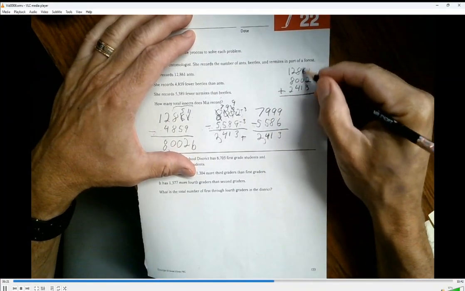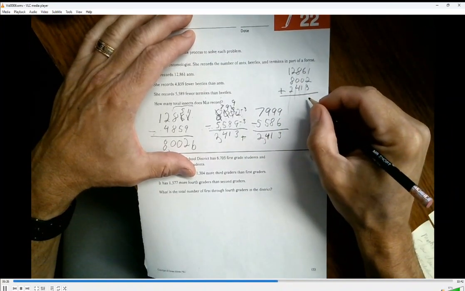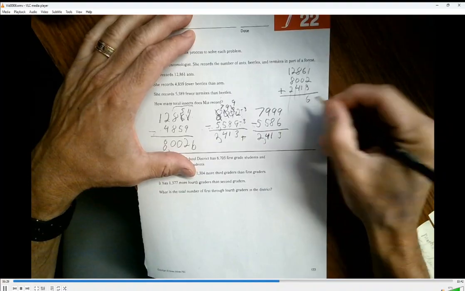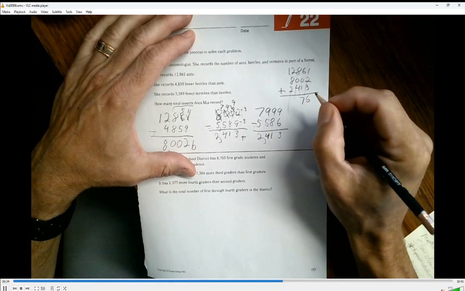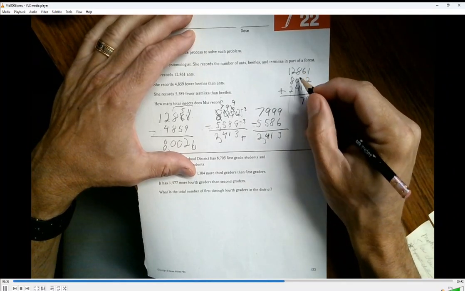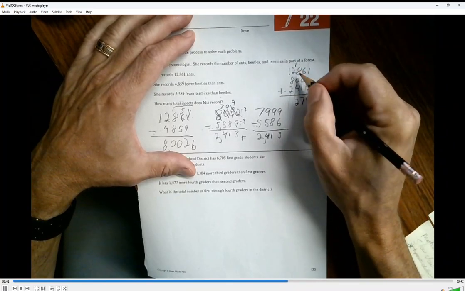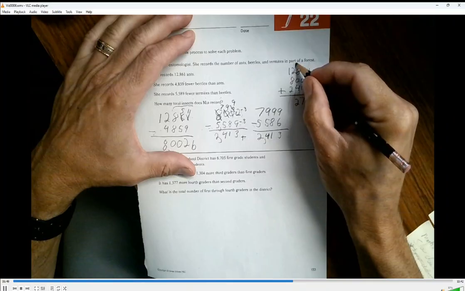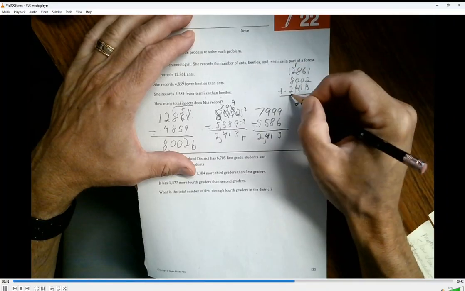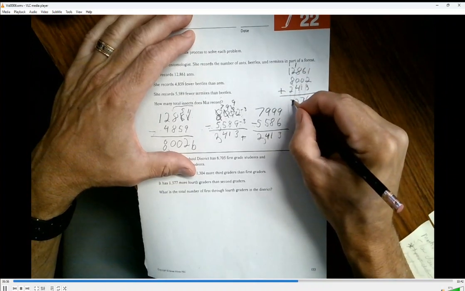Keep our lines nice and neat. 1 plus 2 plus 3 is going to give us 6. 6 plus 0 plus 1 gives us 7. 8 plus 0 plus 4, 8, 9, 10, 11, 12. Put the 2 down there. Carry it on top. 2 is 3. 3 and 8 is 8, 9, 10, 11. And then we have 11, 12, 13, 3, and 1.